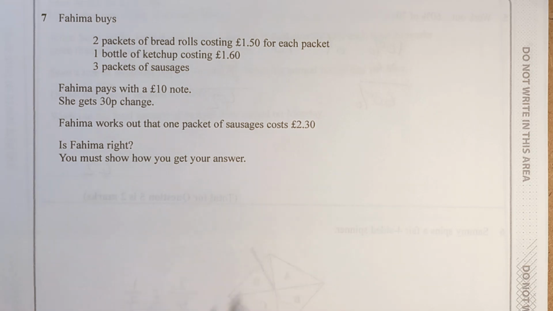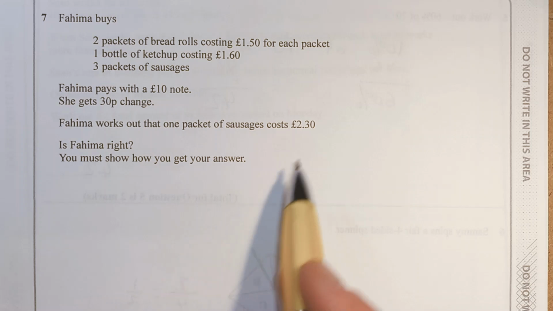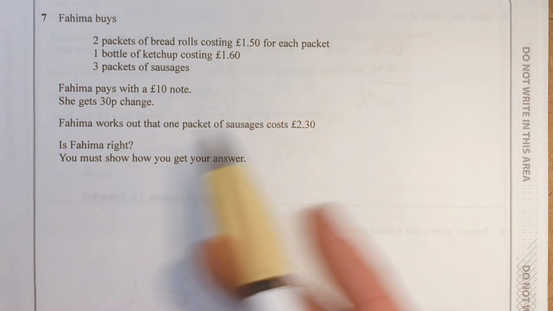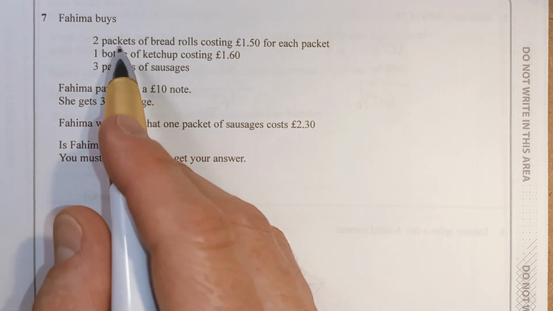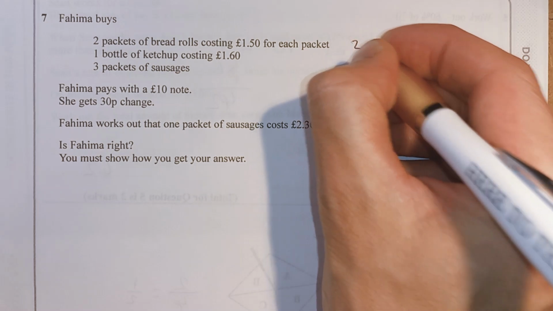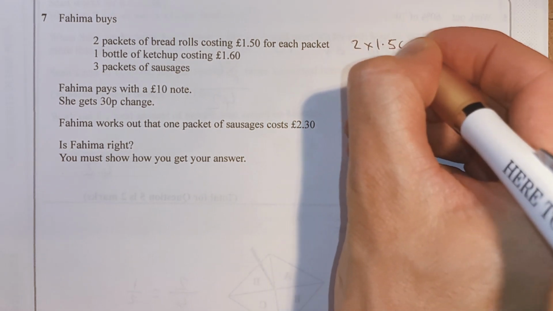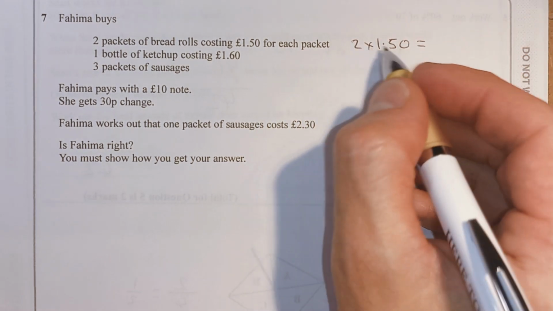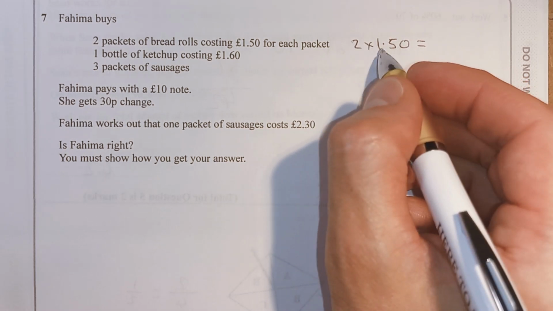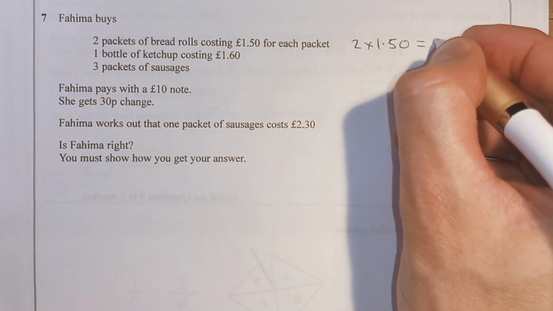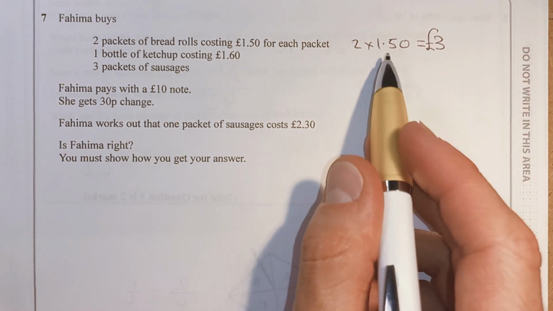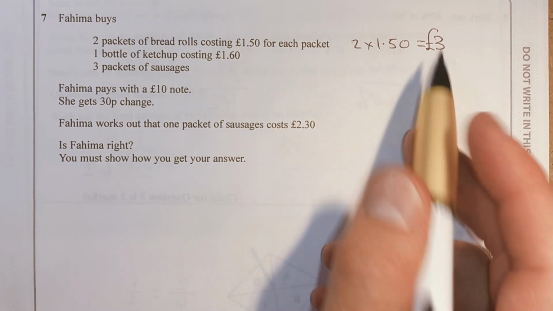Okay, so a couple of different ways of working this out. What we're going to start off by doing is adding up the cost of what we know the price of. So we know there's 2 packets of bread rolls costing £1.50 each. So we want 2 lots of £1.50. Well, I'm going to split it up and think, well, 2 times 50p is going to be £1, and 2 times £1 is £2. So we're going to have £3 in total. Okay, so basically we're doubling 1.5 to get 3.